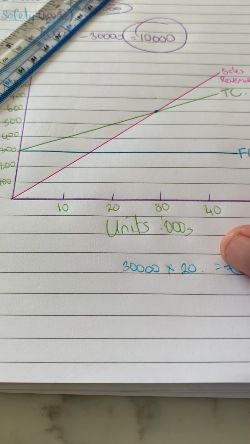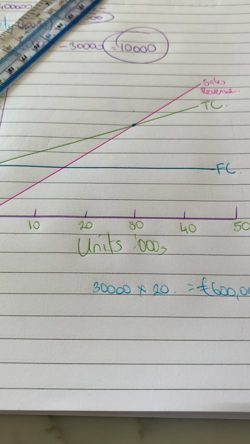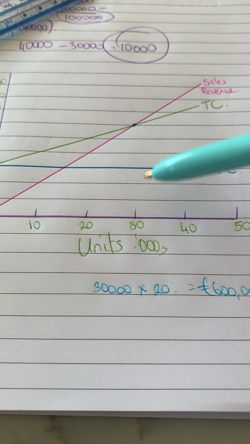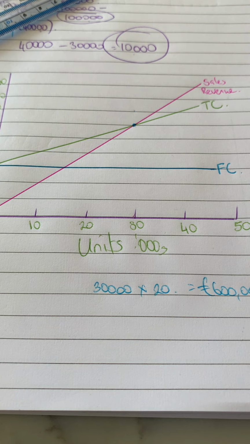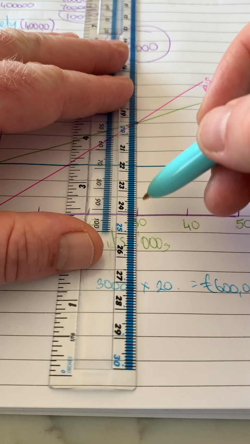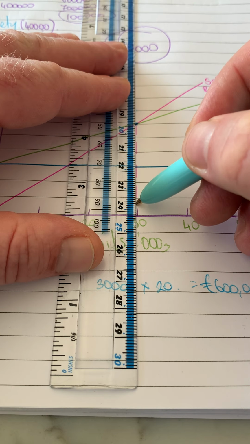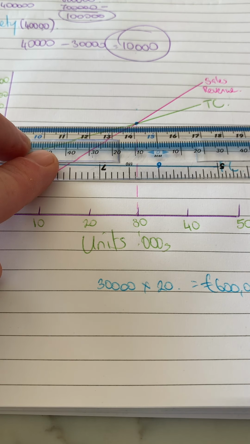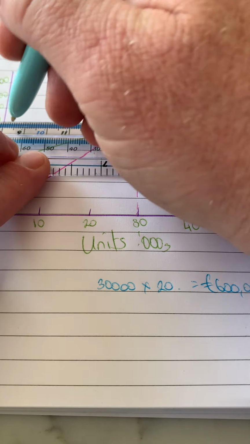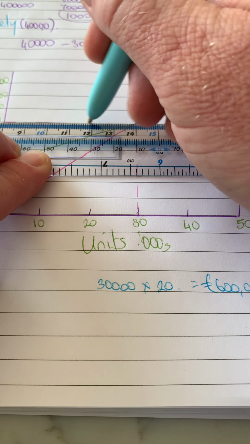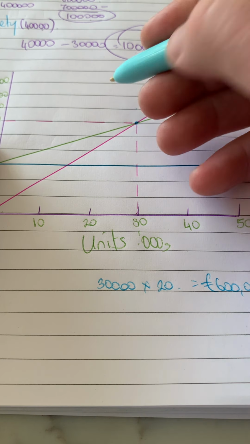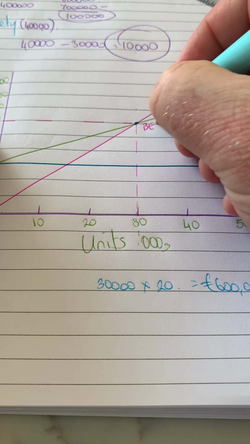That's the way our graph looks at the moment. At the beginning we said our break-even point was 30,000 units. We have that indicated on the graph here, so we can plot that across. We call that the break-even point.